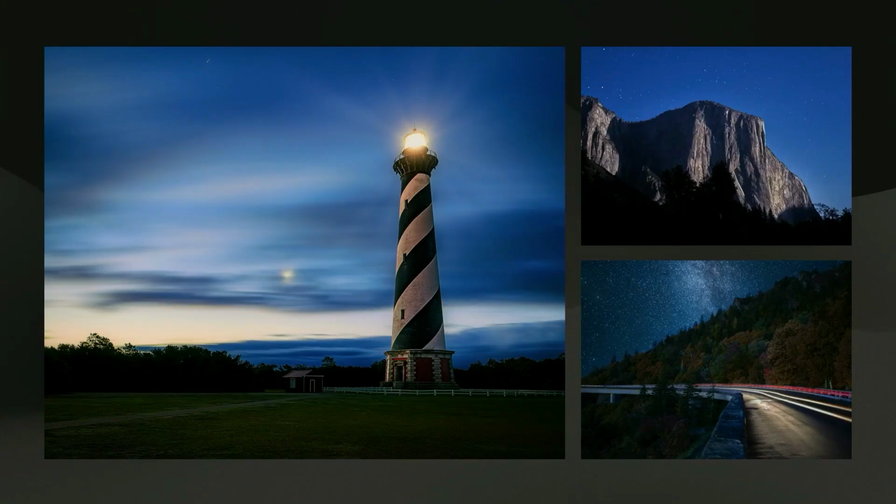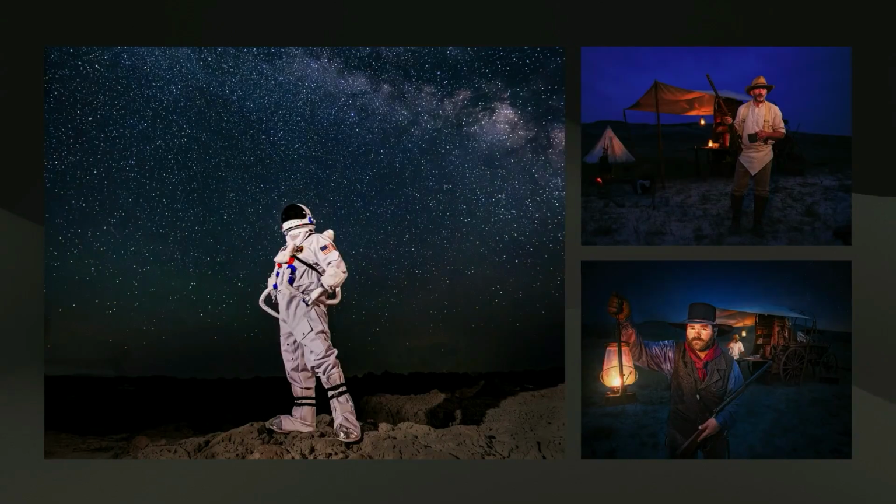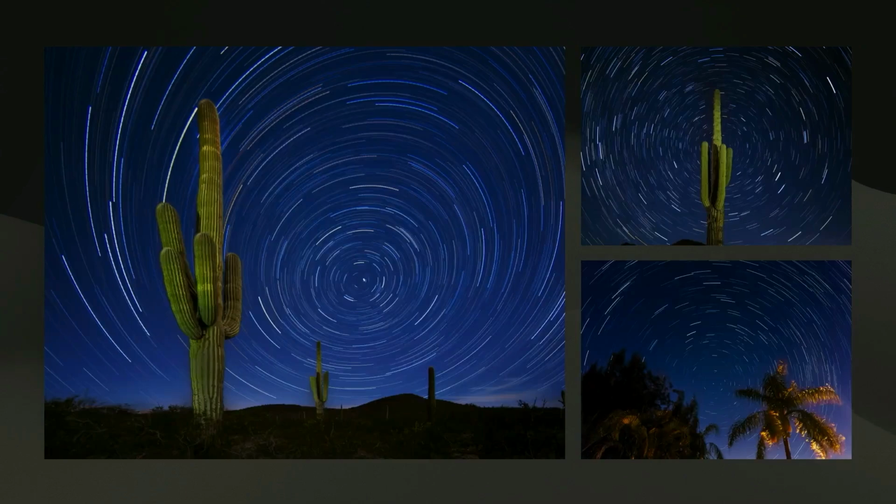So we could do long exposures with it. We can do light streaks with it. We can capture landscapes at night. We can do light painting and capture the Milky Way. We can capture people at night with night mode as well. We can even do star trails and light trails and all that fun stuff.